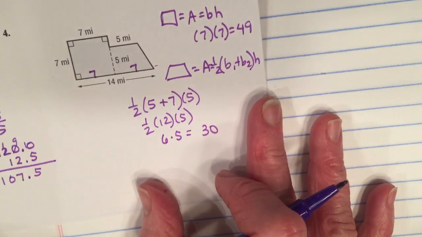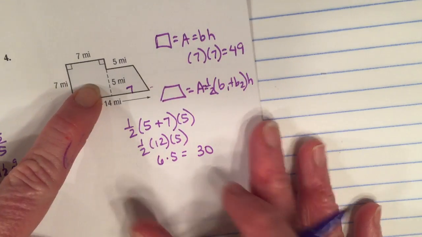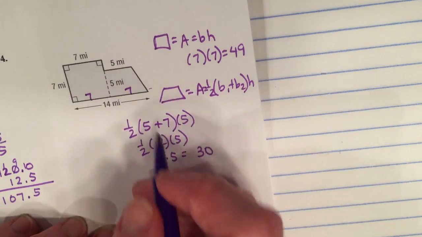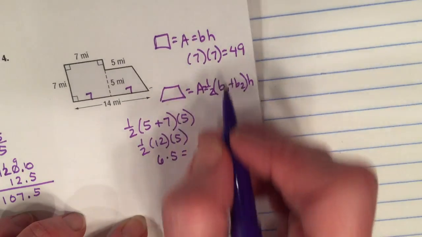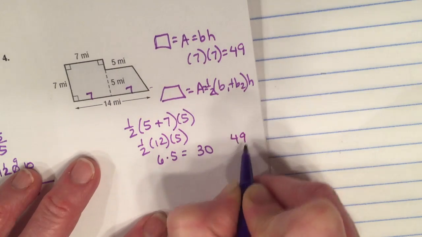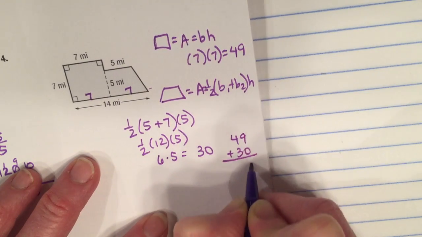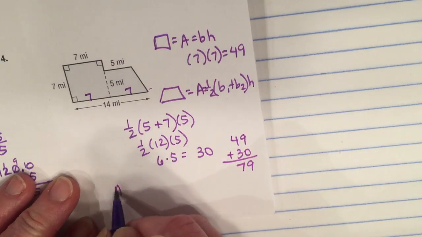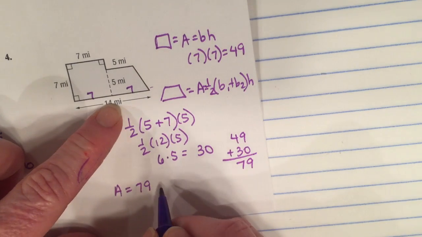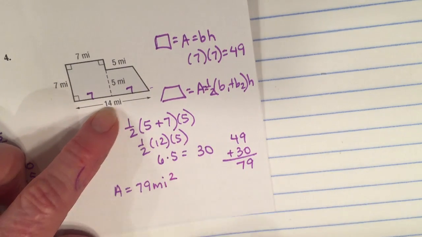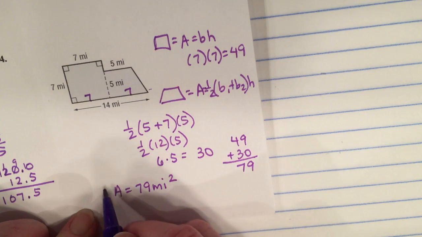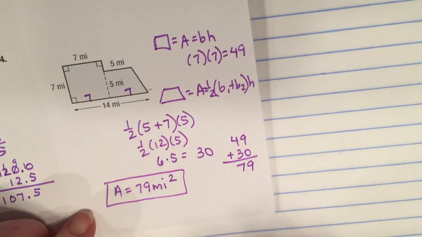All right, and then this time, these areas are just being squished together, so I'm going to add them to get the total area. So if I take the 49 from the square and the 30 from the trapezoid, then my total area is 79. And this is going to be in square miles, or miles squared. There's no decimal, so I don't need to worry about rounding. And my total area, 79 square miles.